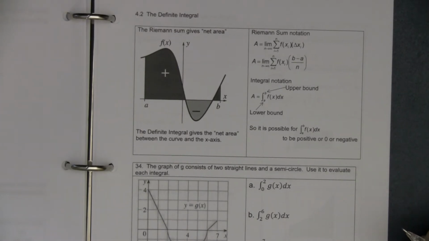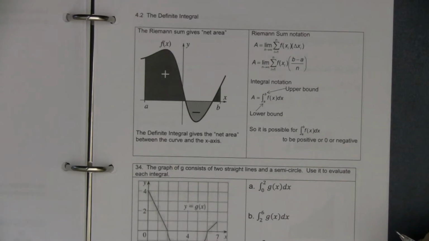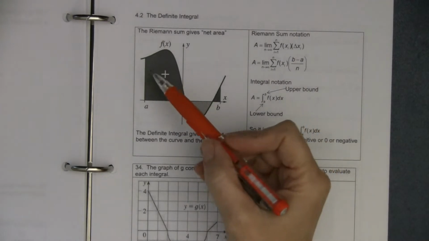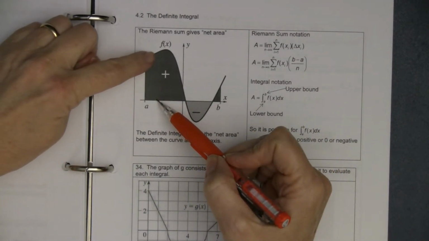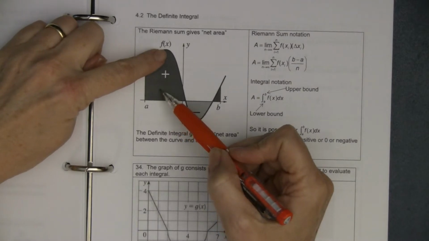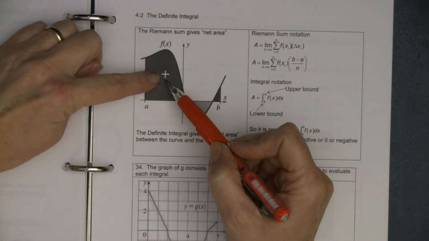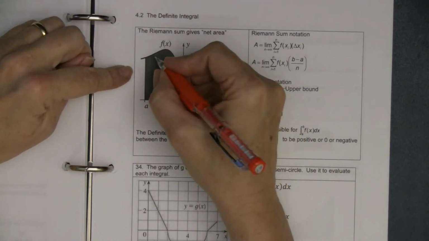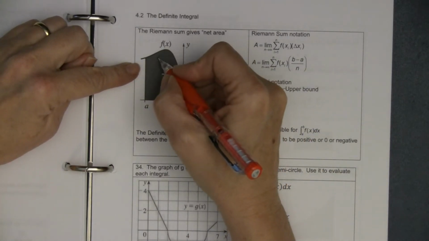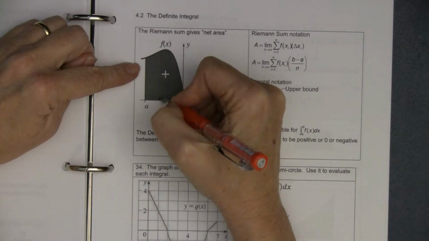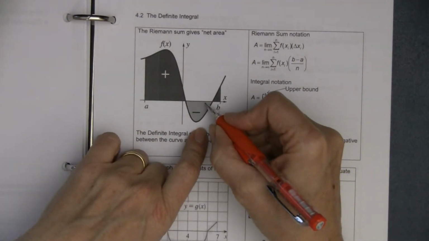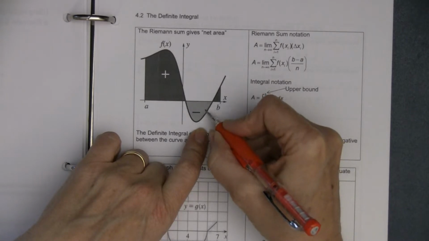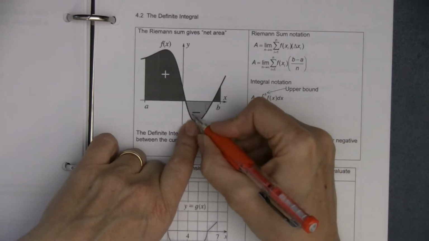So we had looked at a Riemann sum, and you remember that the Riemann sum gives you the net area, the area that's trapped between the curve and the x-axis. If it's above the x-axis, the Riemann sum would count that as positive because it's using the function and how high the function is. Whereas if it's below the x-axis, your function would have a negative value, and so this would be counted as negative.